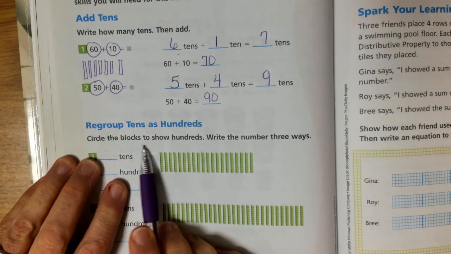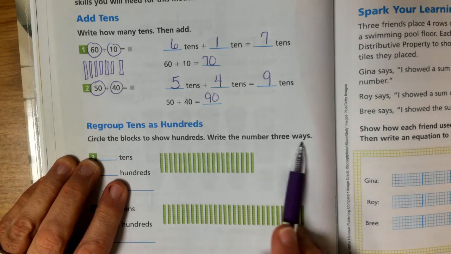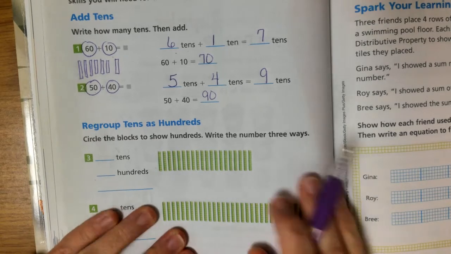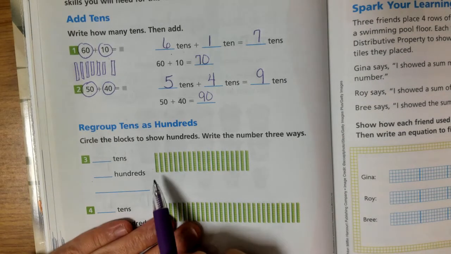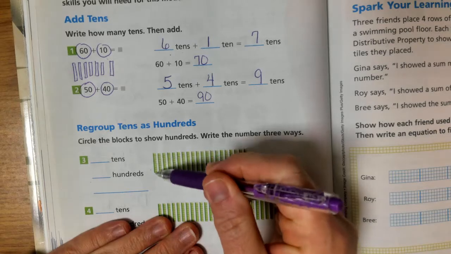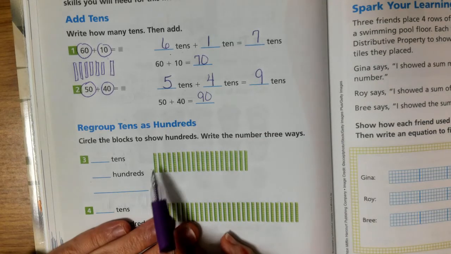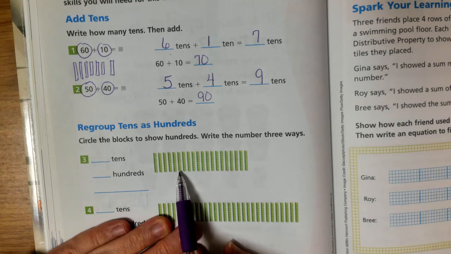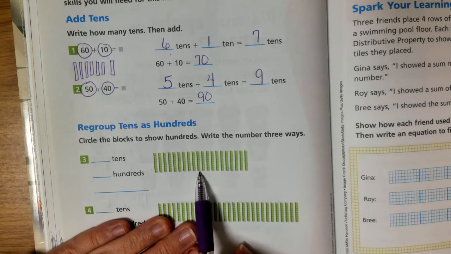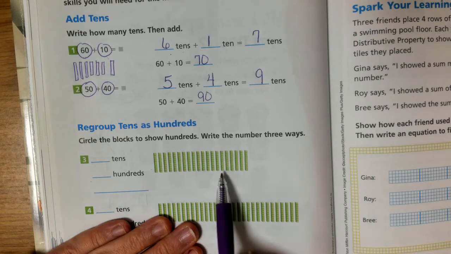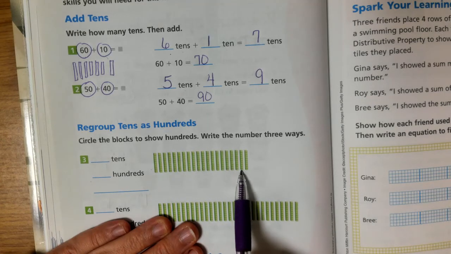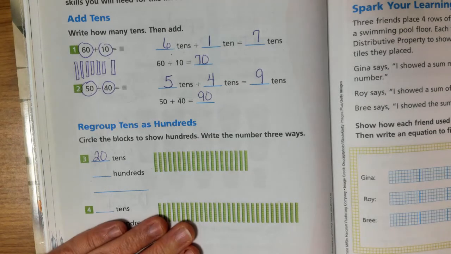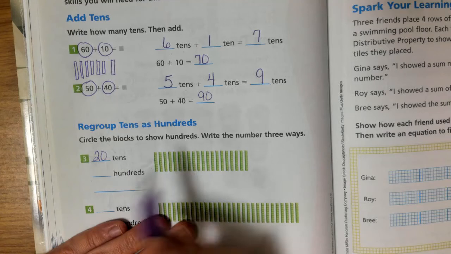Okay, we are going to circle the blocks to show hundreds, and then we're going to write the number 3 different ways. So first, let's see how many 10s we have, because that's the first question it wants to know. These are each one group of 10, because the longs are the same as 10. 1, 2, 3, 4, 5, 6, 7, 8, 9, 10, 11, 12, 13, 14, 15, 16, 17, 18, 19, 20. We have 20 10s.